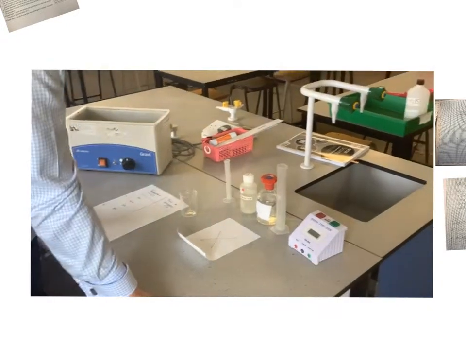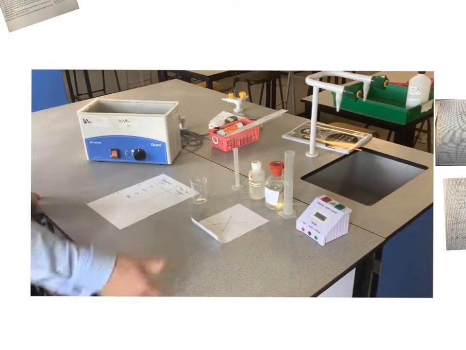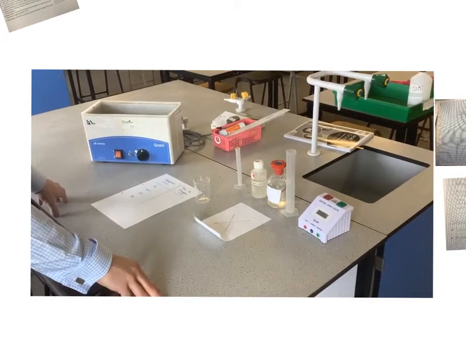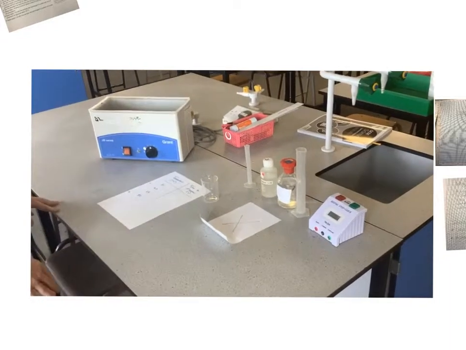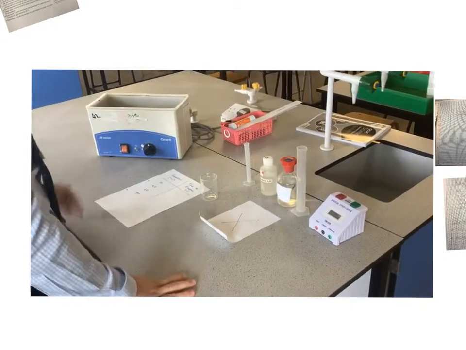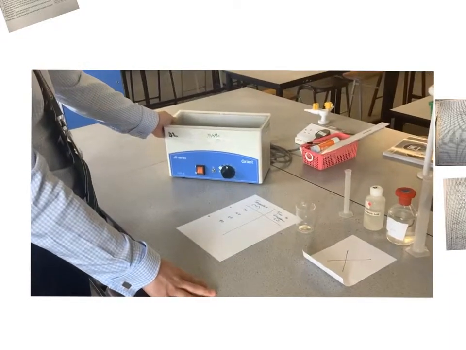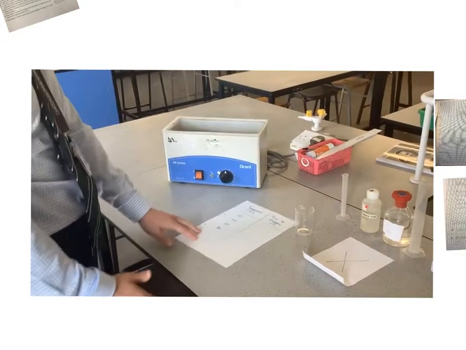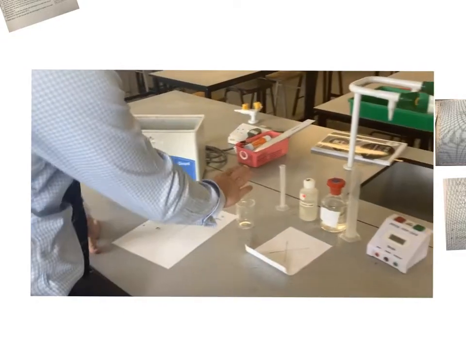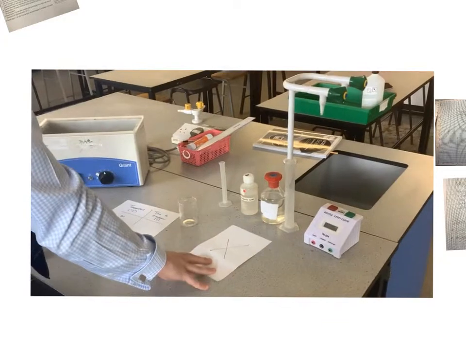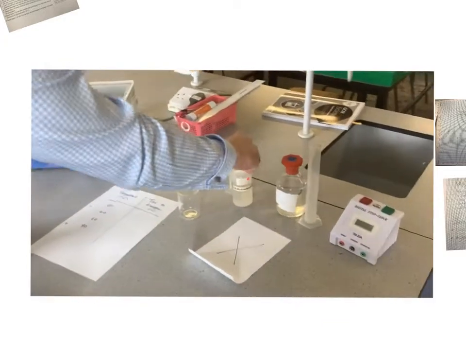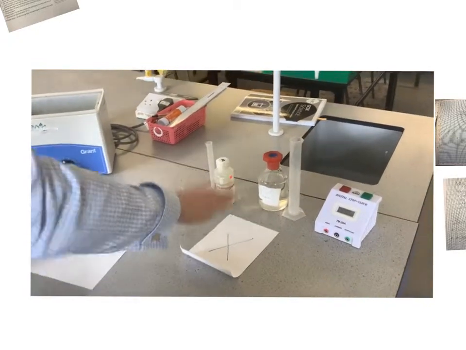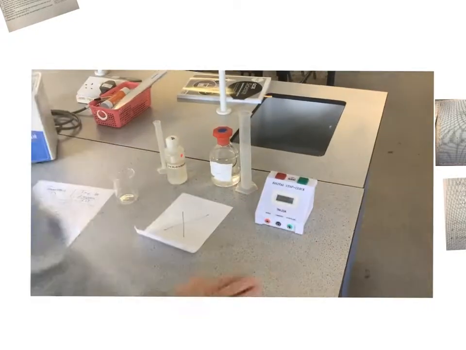Okay, so another specified practical here now. Again on the rates topic, but now we're looking at how temperature can affect rates. So the equipment we've got today, we've got a water bath, and we would have more water baths normally to have your different temperatures. I've got a beaker, a piece of paper with a cross on, two measuring cylinders, some hydrochloric acid, some thiosulfate, and a stop clock.